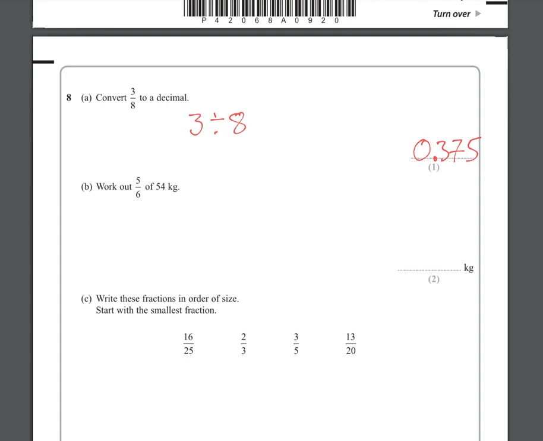5/6, so I would say you work out 1/6 by dividing 54 by 6, and then you times that by 5. So 54 divided by 6 times by 5 is going to be 45.